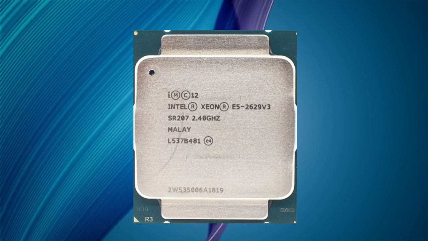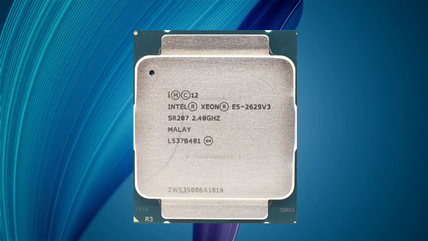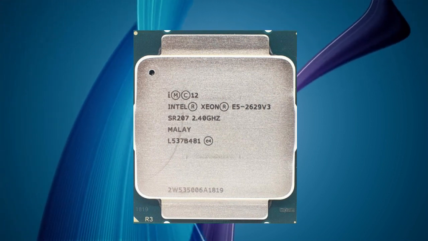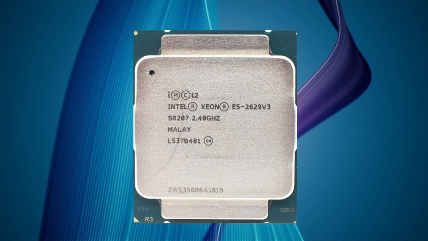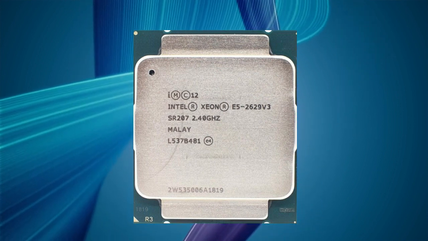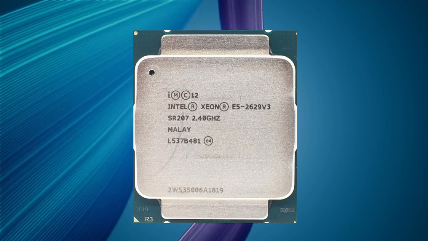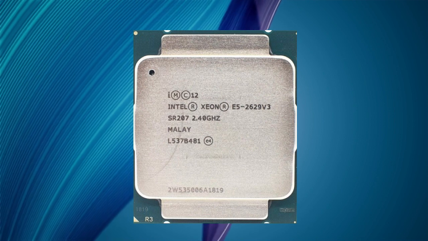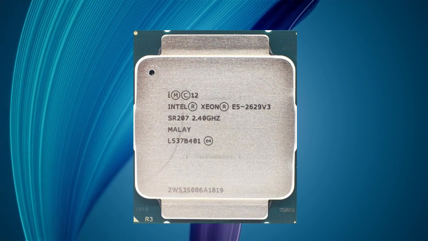The E5-2629 V3 has a Passmark CPU benchmark score of 13,280, which is a measure of its overall performance. This score places it in the top 2% of all processors tested, indicating that it is a powerful processor capable of handling demanding applications.